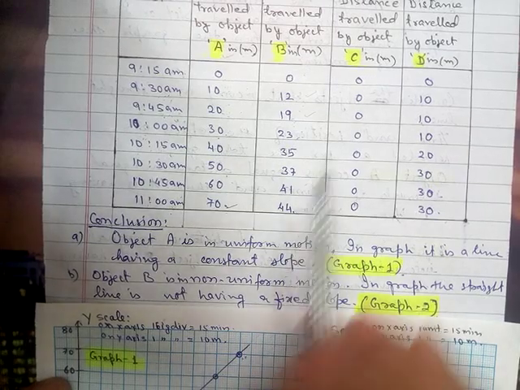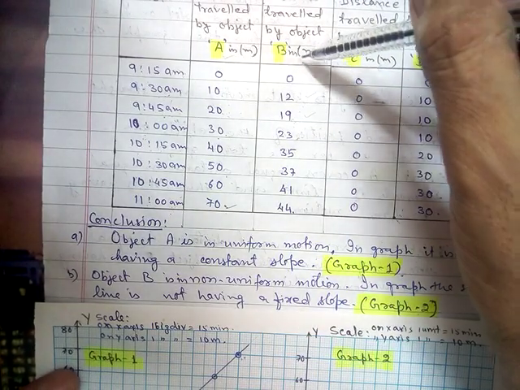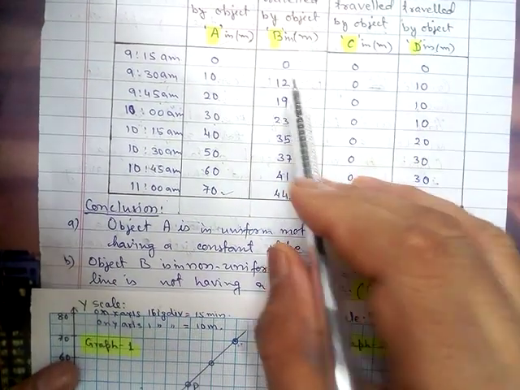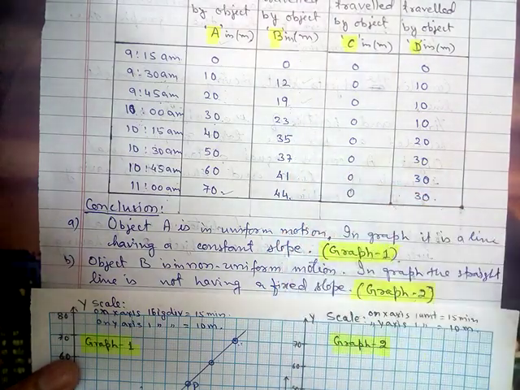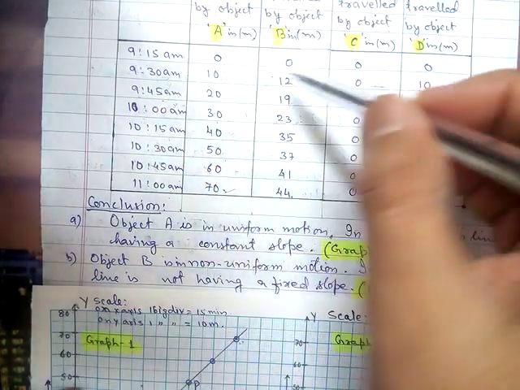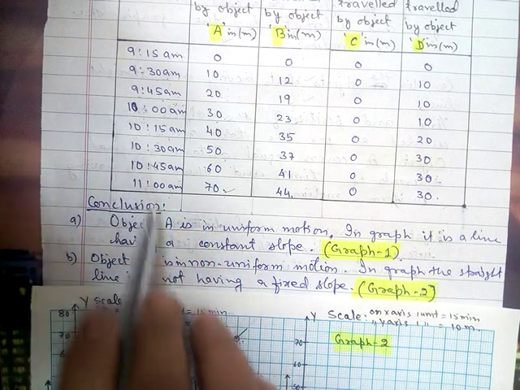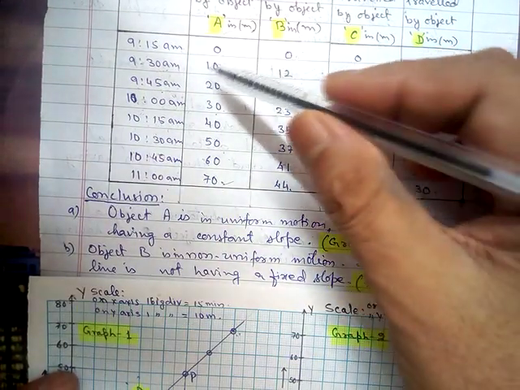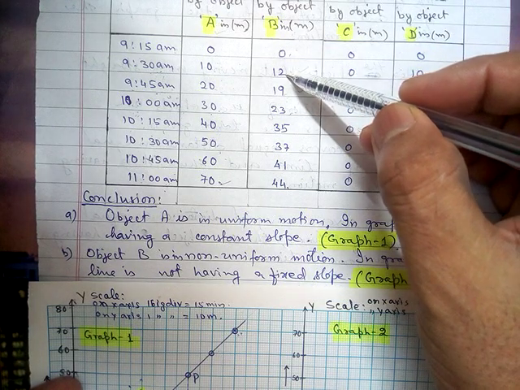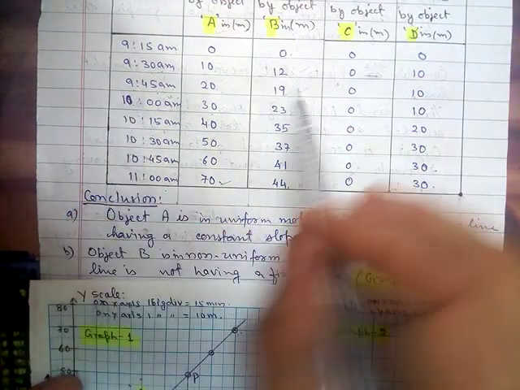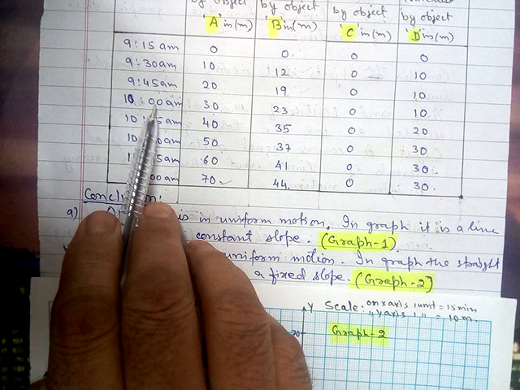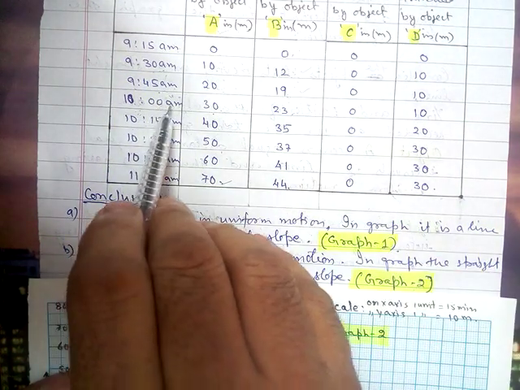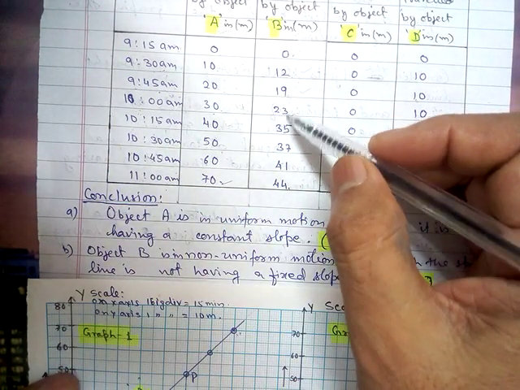Now we see the second example. In this second example, suppose we are taking an object B moving along a straight line, and we see the distance covered in the same intervals of time, that is every 15 minutes. In the first 15 minutes it covers 12 meters, in the second 15 minutes it covers 7 meters, in the third 15 minutes it covers 4 meters.